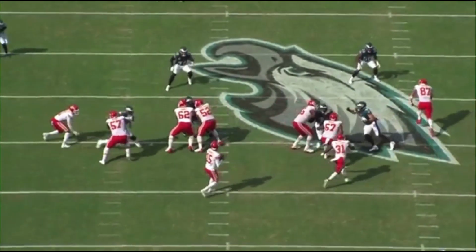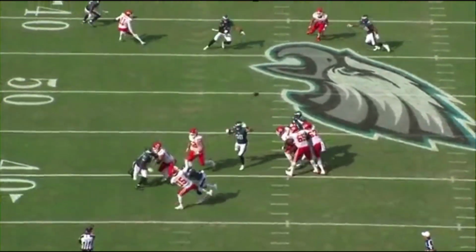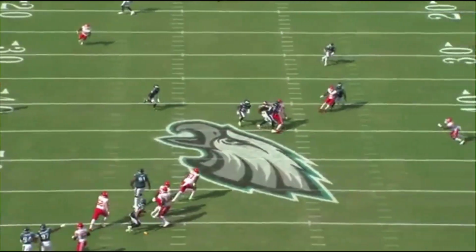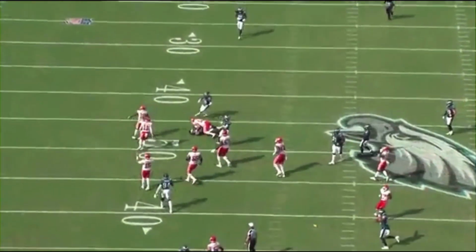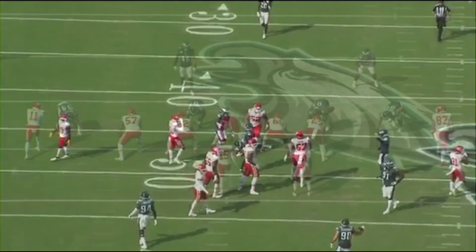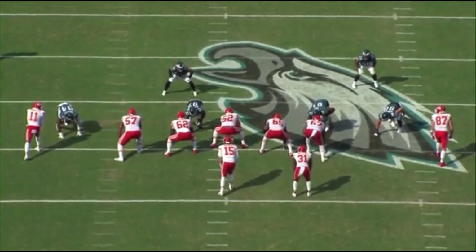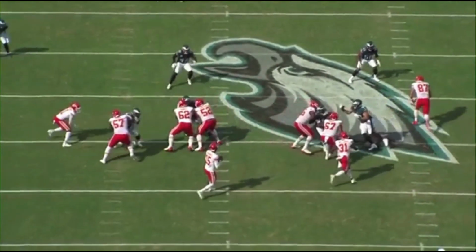All right, so now we're going to move on to the next one. Look at this beautiful ET by Sweat. Creates the pressure, gets in the quarterback's face. He makes a bad throw. There we go. We got an interception right there. That's what we're talking about, creating pressure. You have to do it when you're dealing with an athletic quarterback.